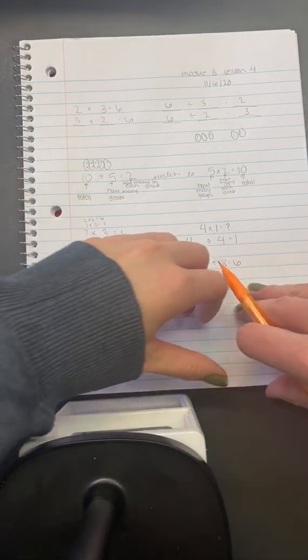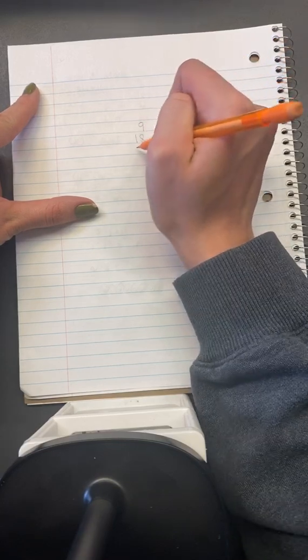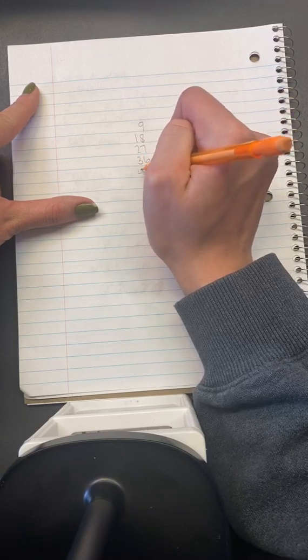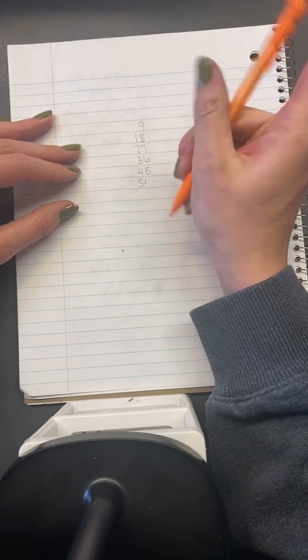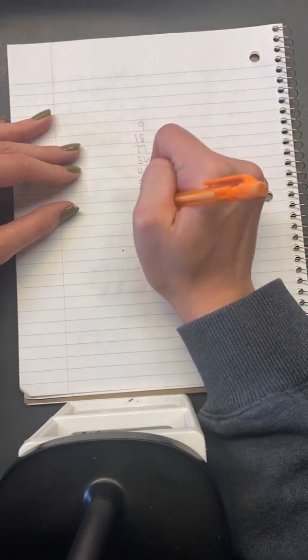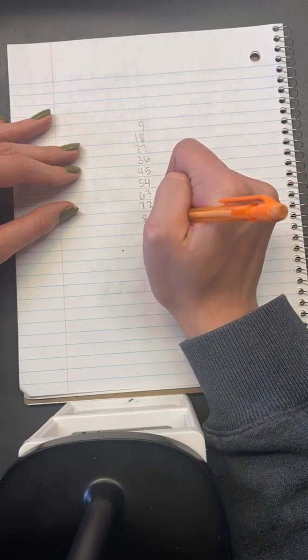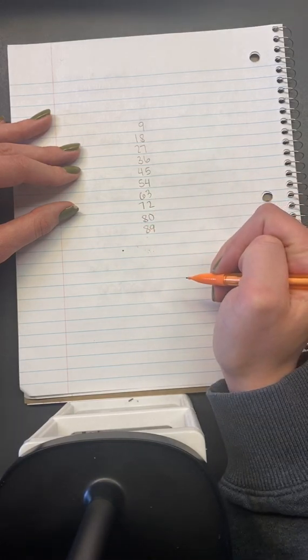All right, and to end, we're going to practice skip counting by our 9s. So right up here, I know I start with 9, 18, 27, 36, 45, 54, 63, 72, 80, 89, I think I might have messed up.